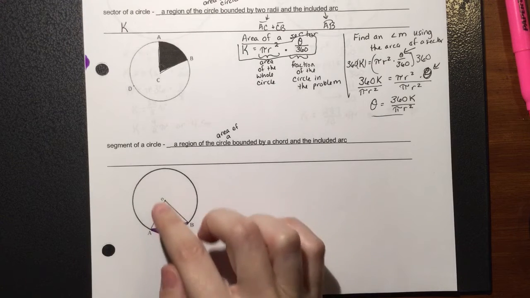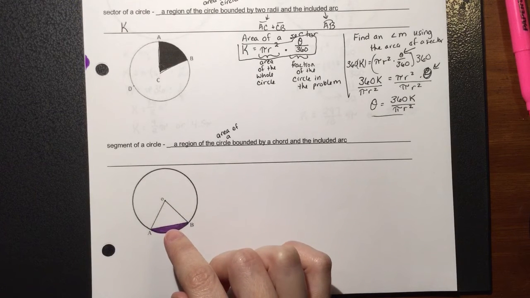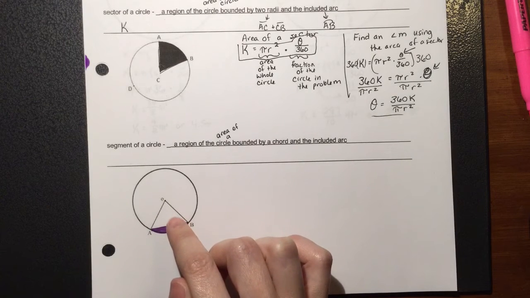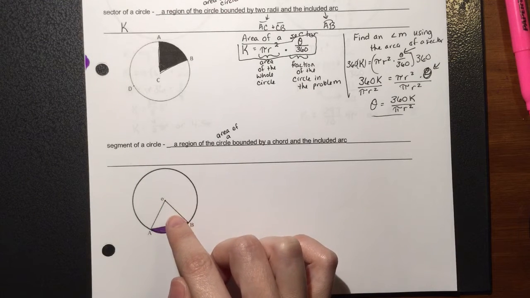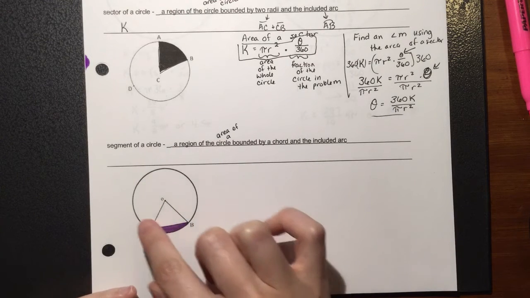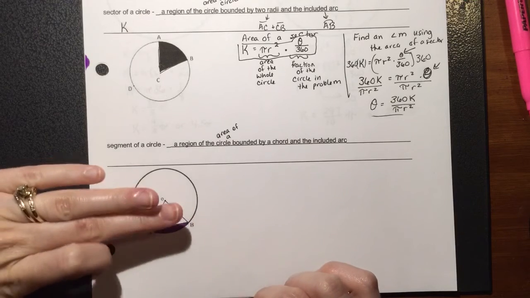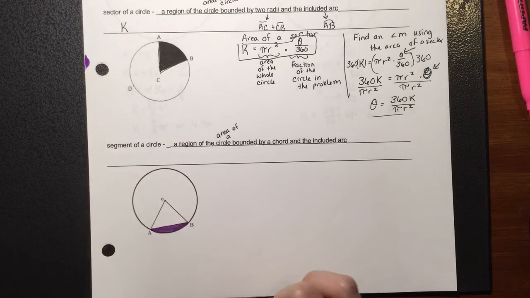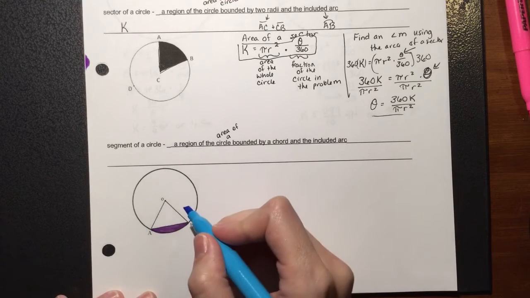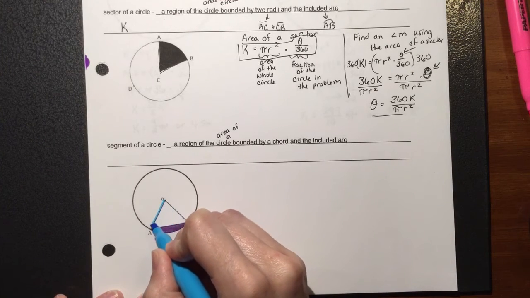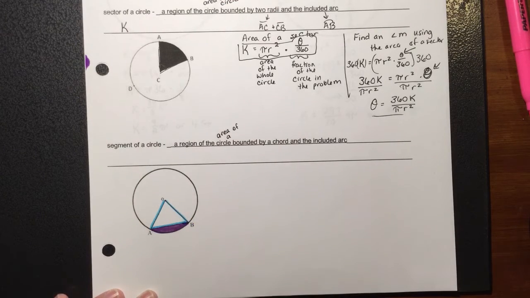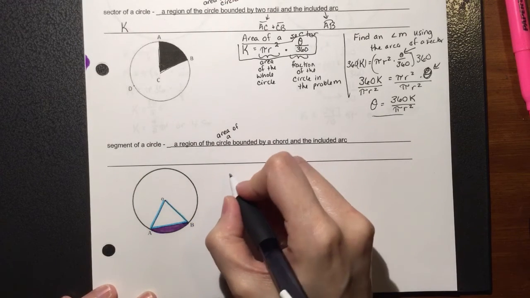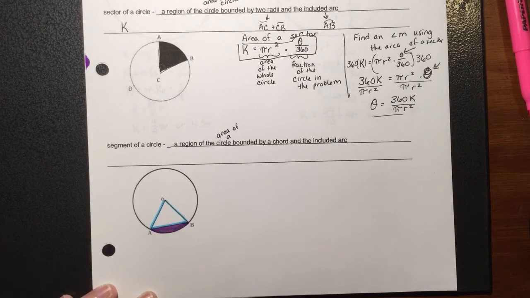Because if you look at it as part of a sector, being that whole part right there. If you look at the part that's not a part of it, or that's kind of been cut off so that you get left with the segment, look at what that shape is. What is that shape? Yep, it's a triangle.